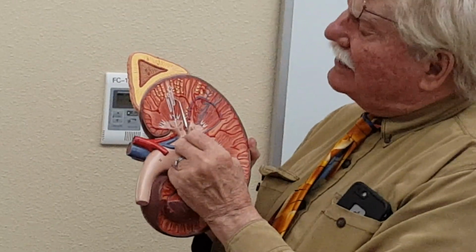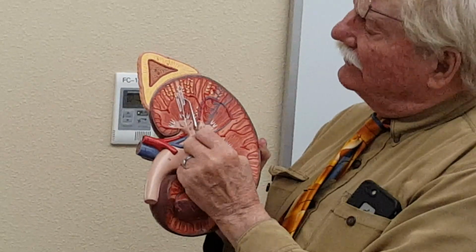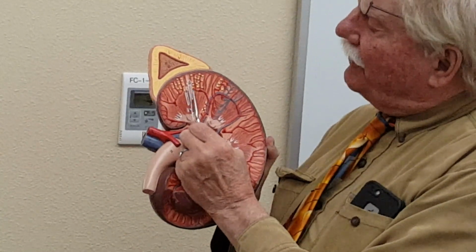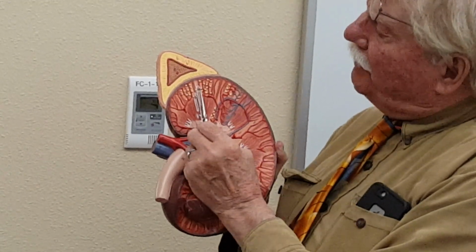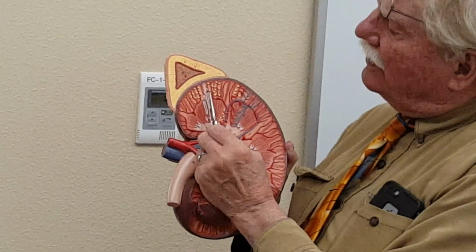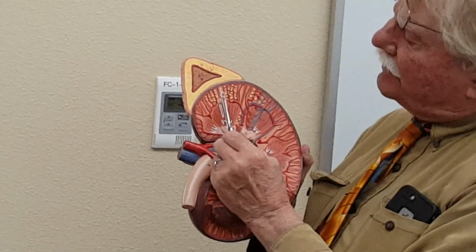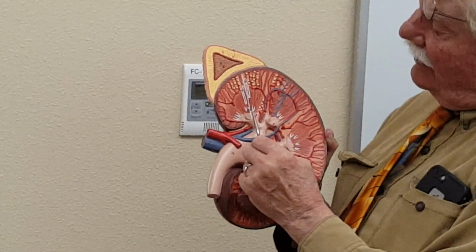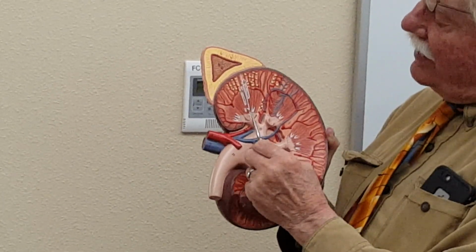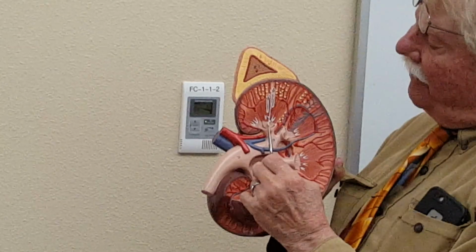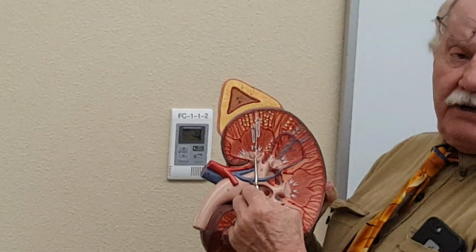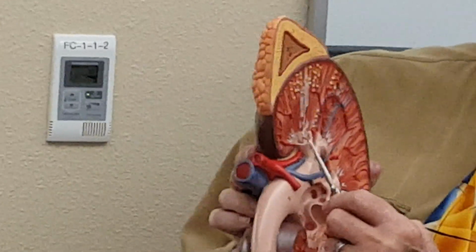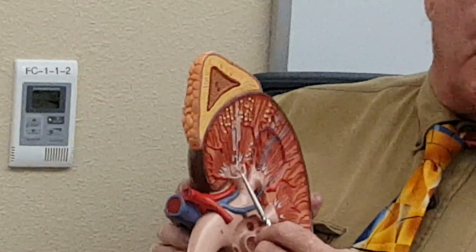Then you would have the descending limb of the loop of Henle. And coming back up the other side is the ascending limb of the loop of Henle. And then up here would be the distal convoluted tubule. And then it turns the corner and comes back down finally as the collecting tubule. And a whole bunch of nephrons actually drain into that collecting tubule. And the very tip of it is the papillary duct. So you'd all have to come up and eyeball it if I asked one of those little parts, but I probably will.